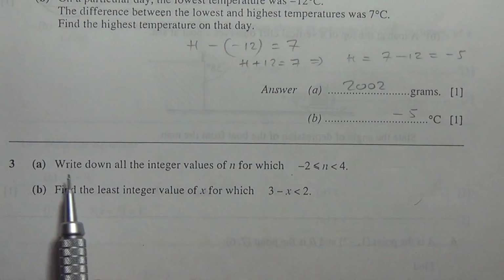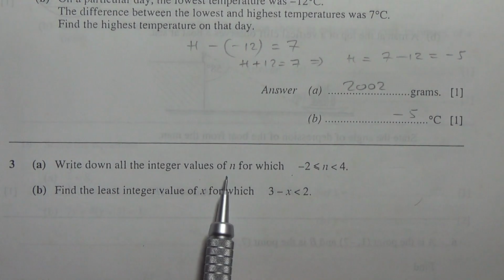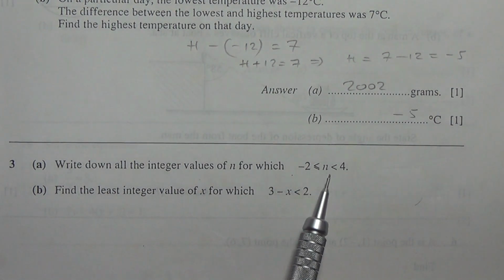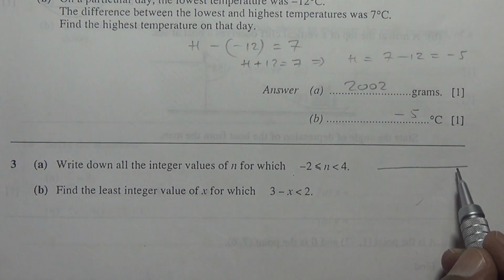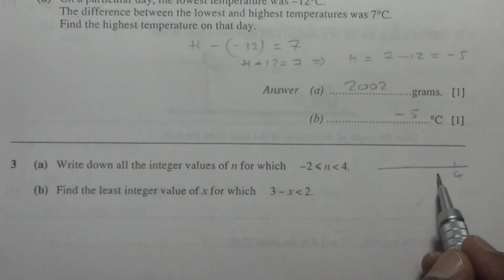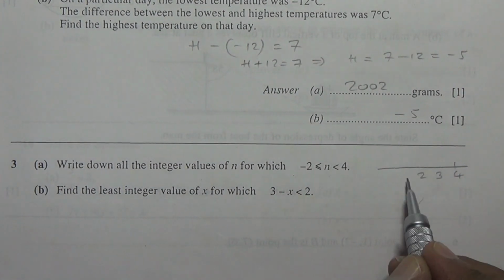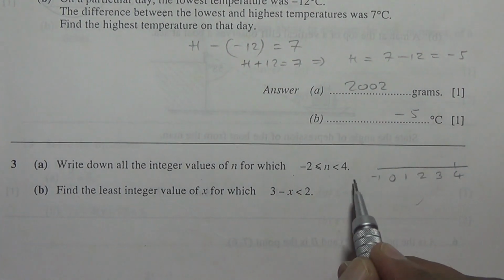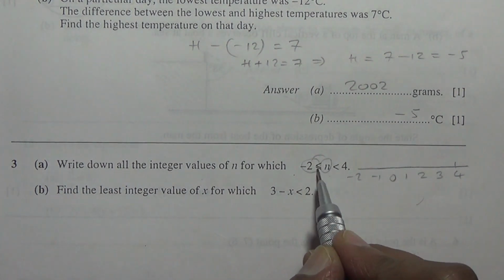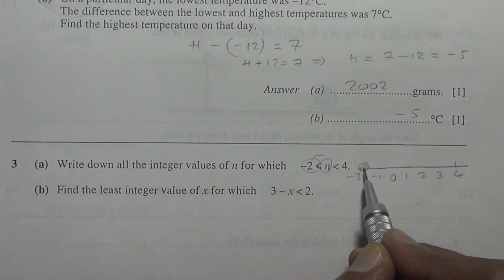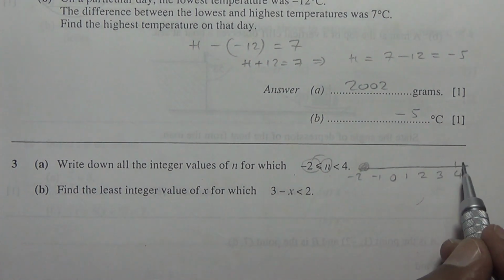Now for question number 3, write down all the integer values of n for which minus 2 is less or equal to n less or equal to 4. You can do this on a number line. So we got 4, and I got 3, 2, 1, 0, minus 1, minus 2. Now remember, minus 2 is included because there's an equal sign here, so this is an integer. And then 4 is not included.